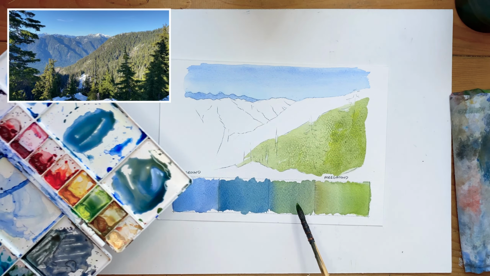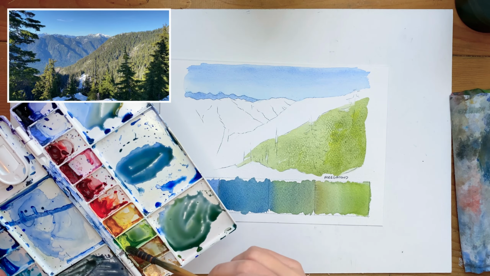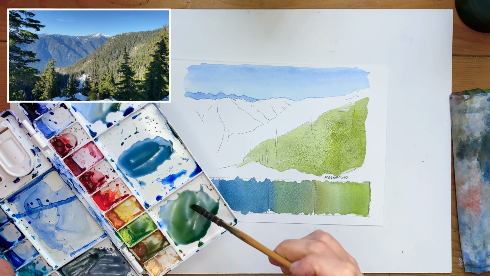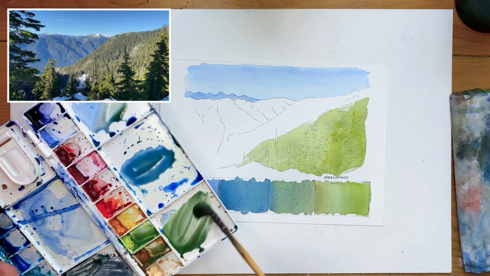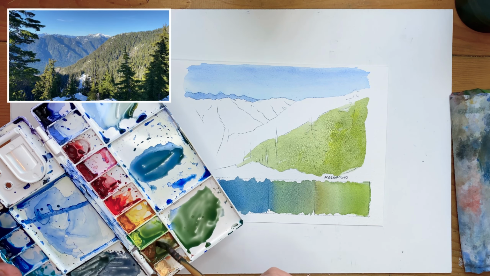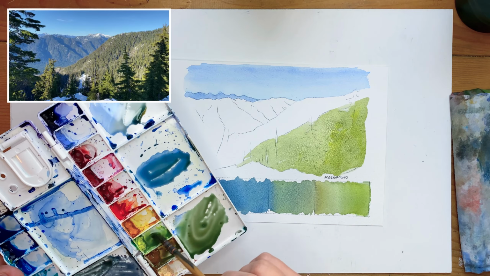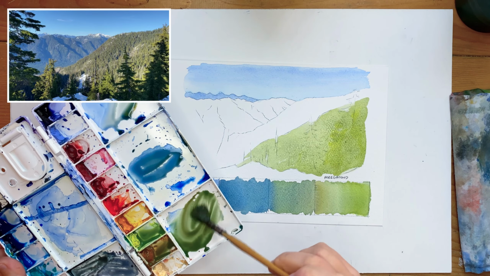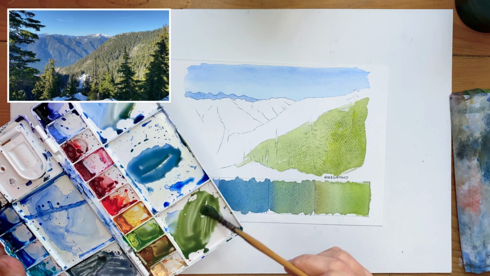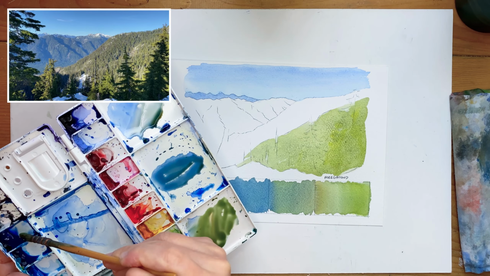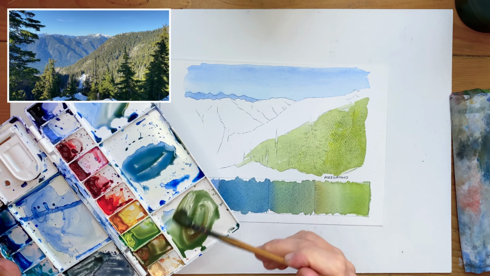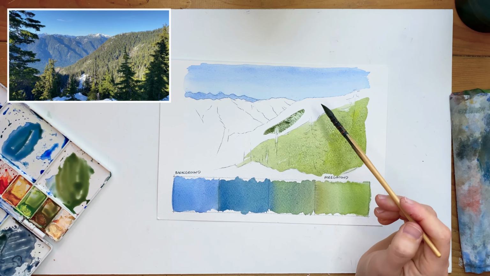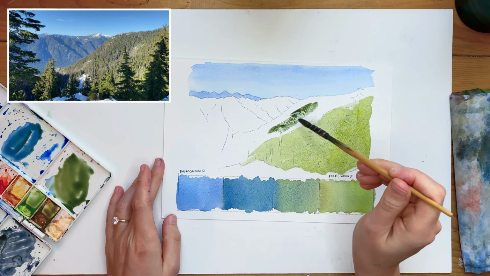So I'm trying to make this color. That's pretty good.